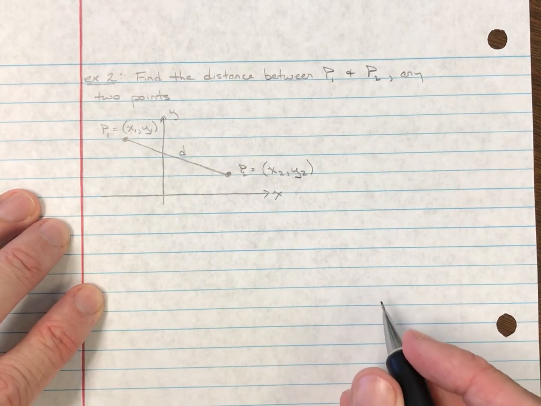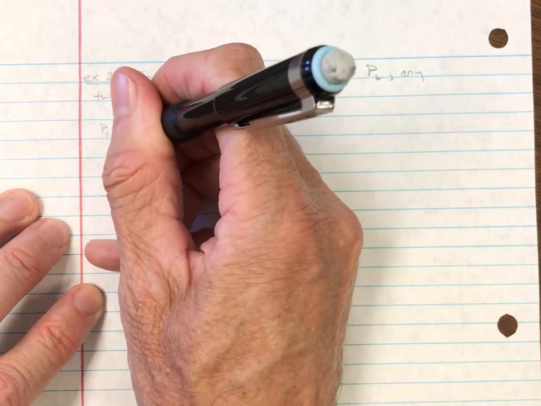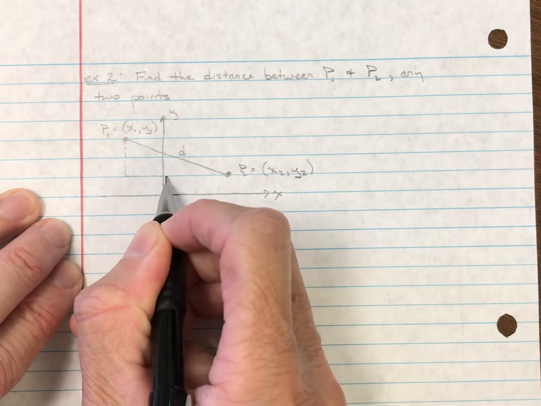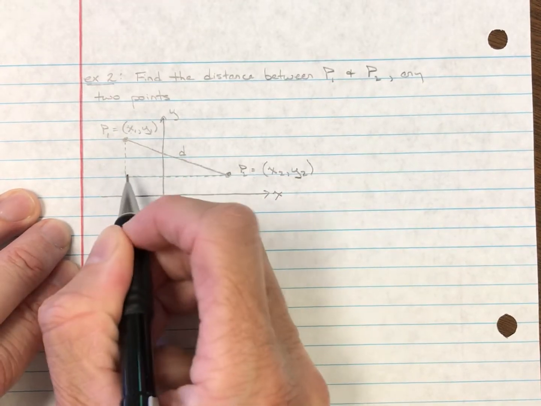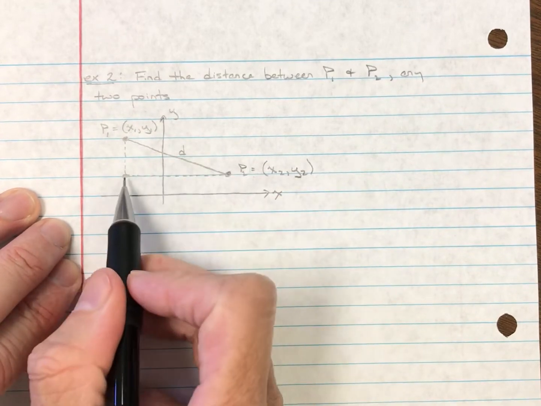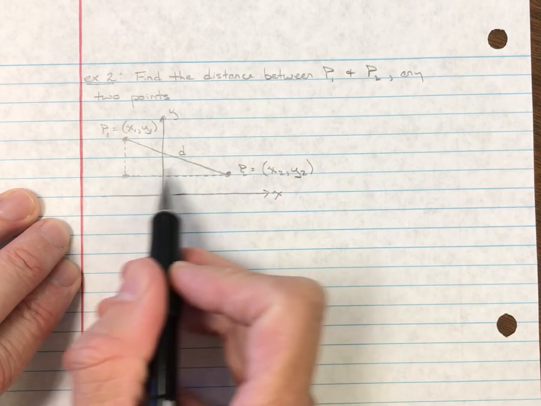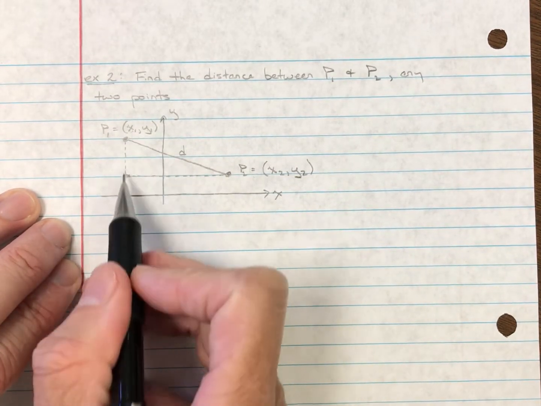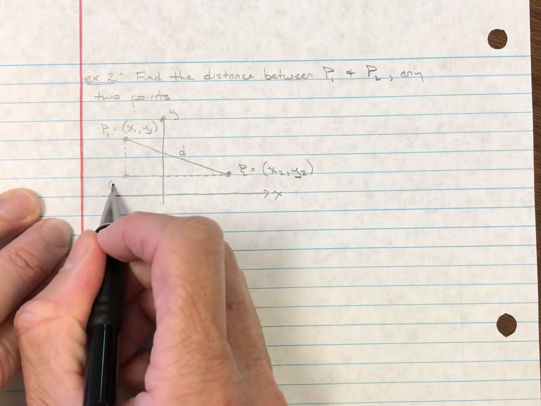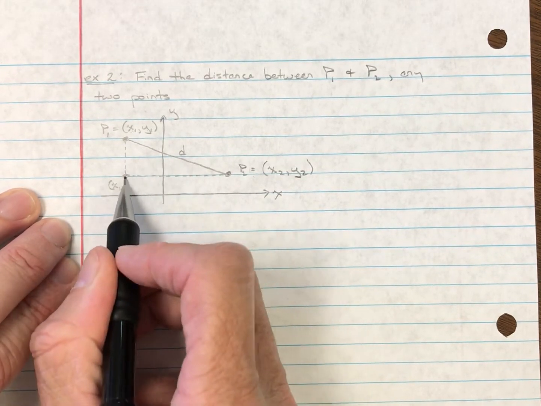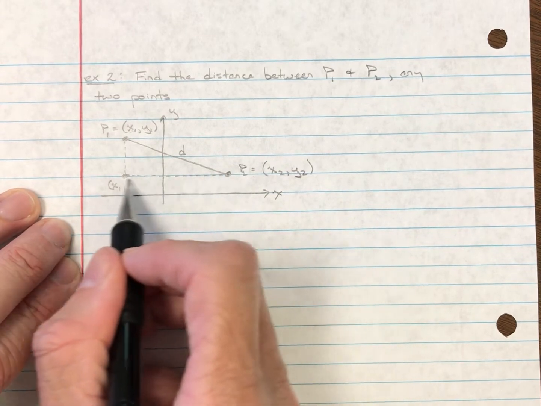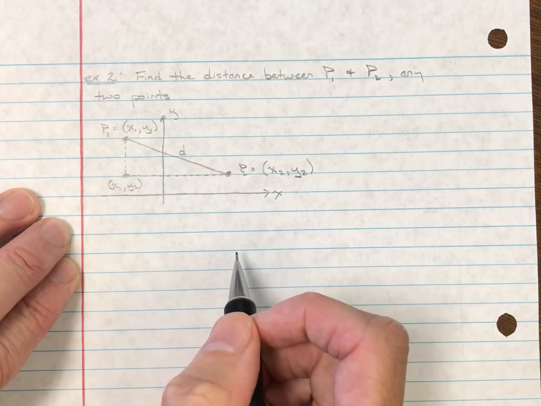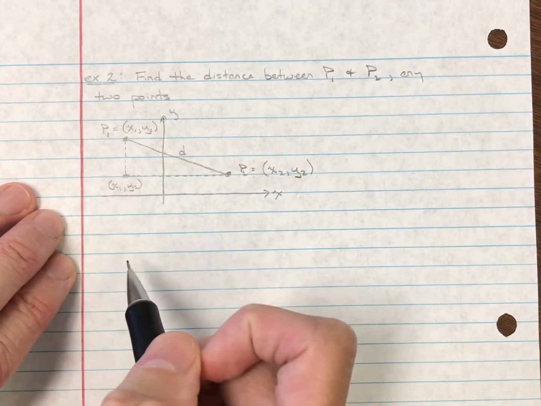Okay, well, same idea applies. I'm going to draw a triangle, a right triangle, because I'm going to use the Pythagorean theorem. Okay, and I'll put a point here. Now, this point has the same x as this. The x here, which is x1, is for this point and this point. And this point has the same y as this point. As you go across, the y value is the same. So this point happens to be x1, comma y2.